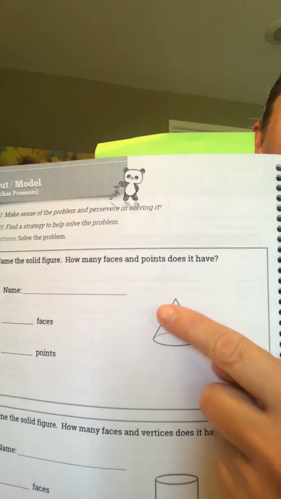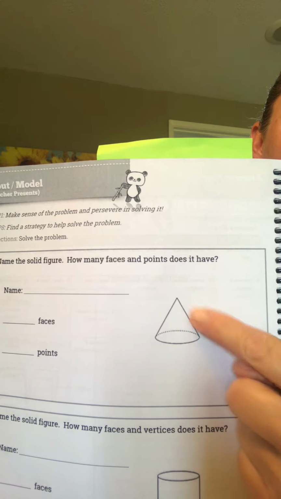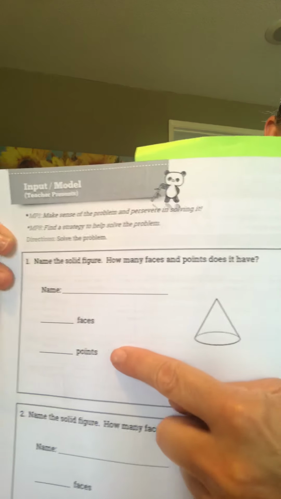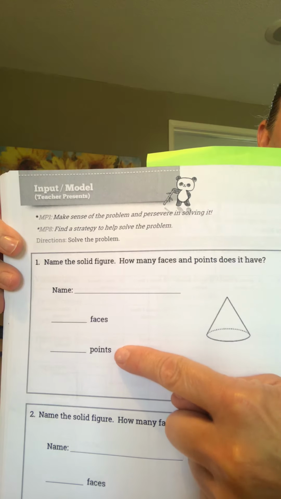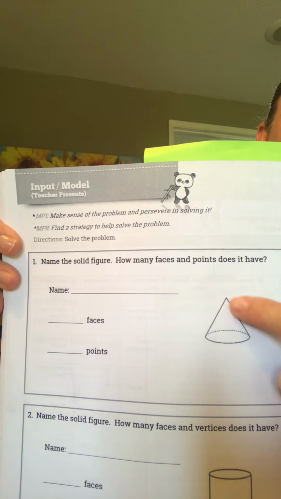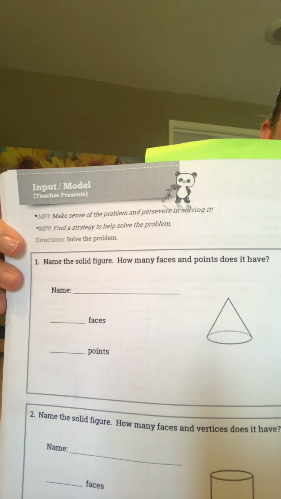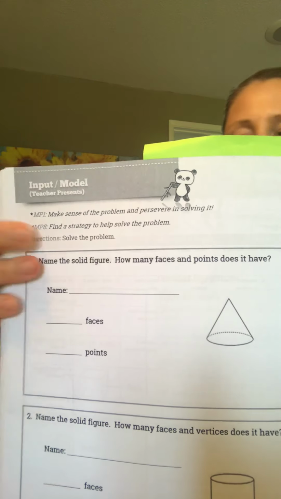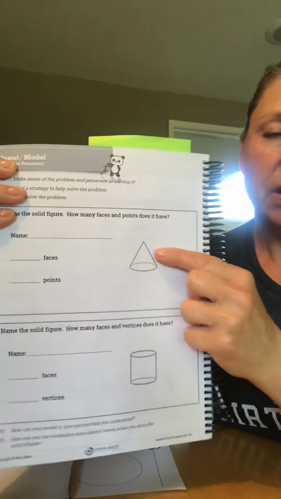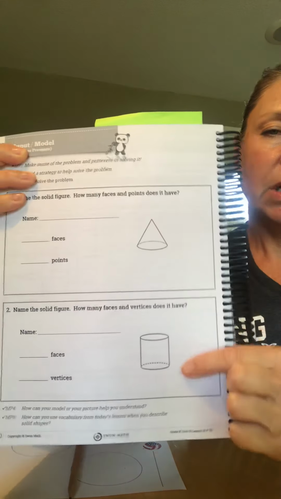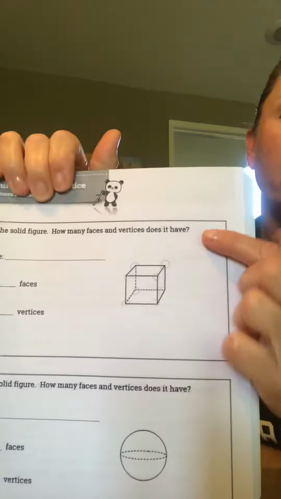So these are straight lines that are coming up and then changing directions, and it ends at a point right here. So you'll see the word point here instead of vertice, and that just means that there's 1 point here on the top. So it would be 1 face and 1 vertice on this cone.